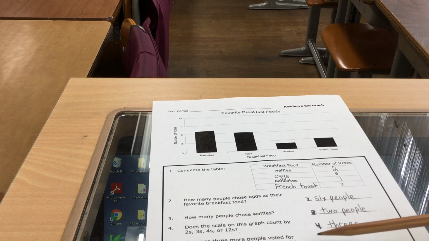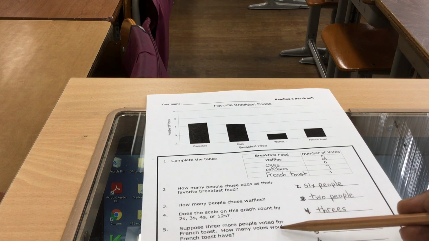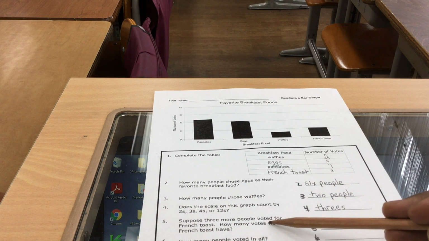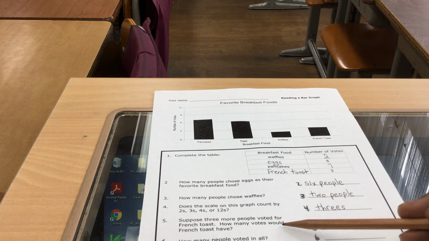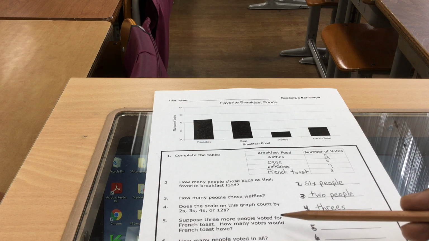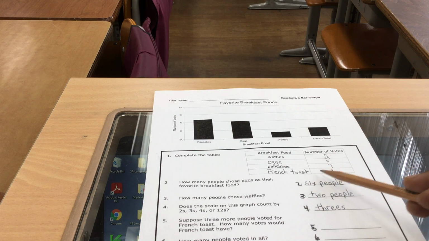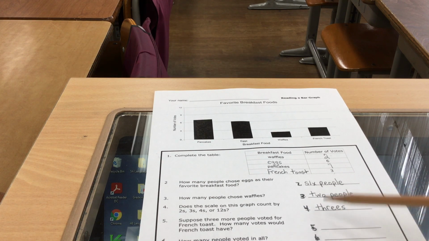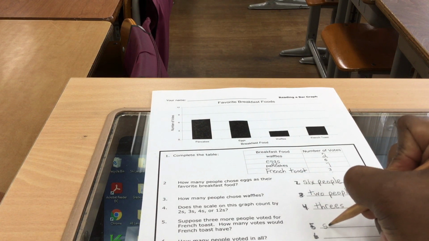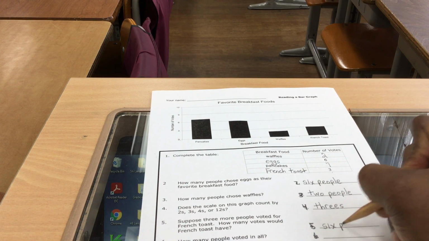Number 5, suppose 3 more people voted for French toast. How many votes would French toast have? Now this is easy. French toast already has 3 people that voted for it. If 3 more people voted, how many would that give us? 3 plus 3 gives us 6 people.